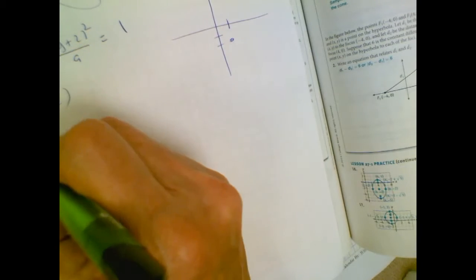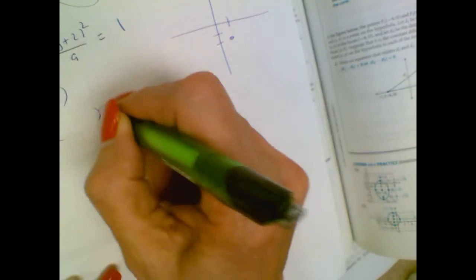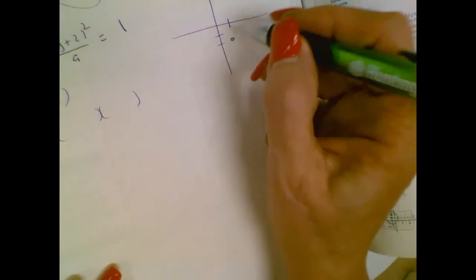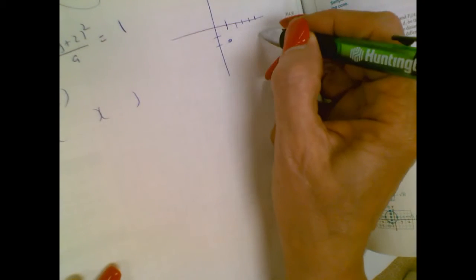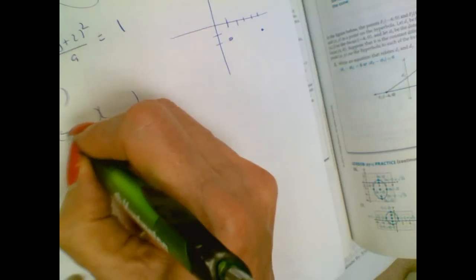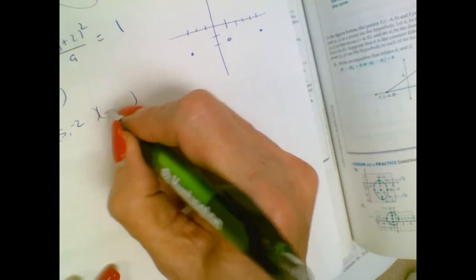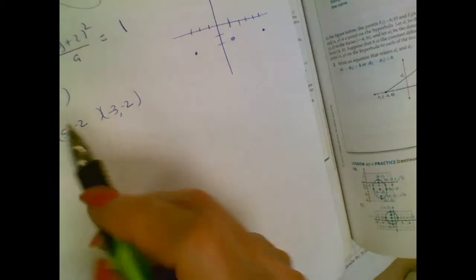Major vertices are going to be this way. They're going to be longer, going left and right here. So a squared is 16, so a is 4, and we're going left and right. So go 1, 2, 3, 4. That is 5, negative 2, and go 1, 2, 3, 4. And that looks to be negative 3, negative 2. So I added 4 to 1, and I subtracted 4 from 1.